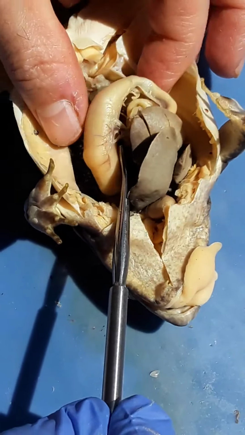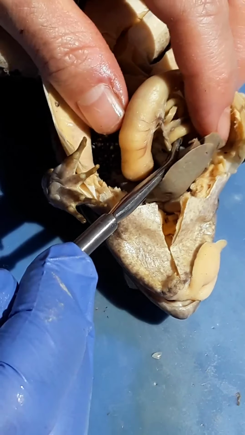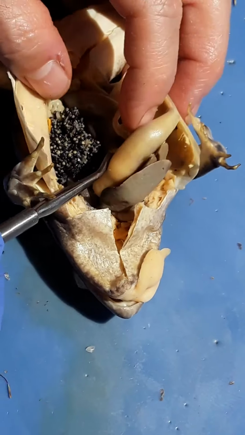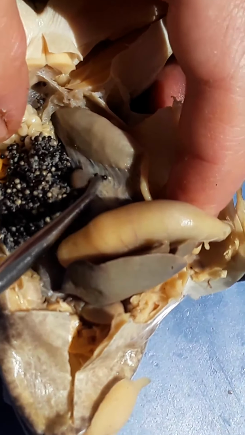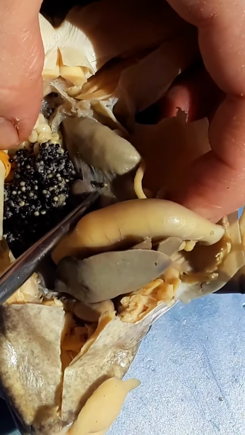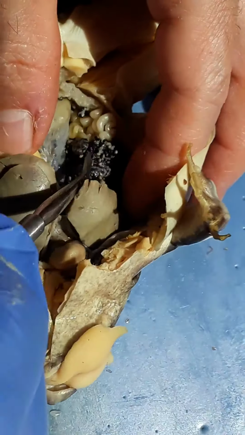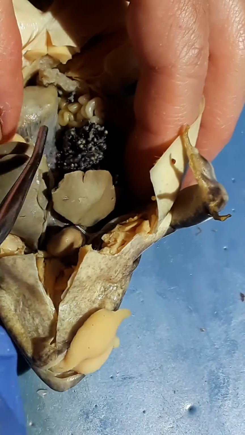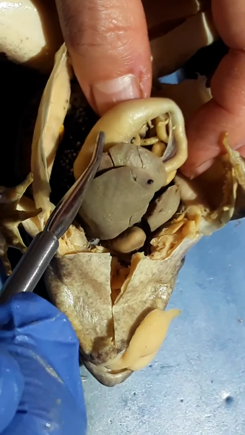Okay, stomach is usually associated with the spleen, at least spatially. And here's that spleen, underneath the stomach. Okay, and it's not a paired organ, so if we look on the other side, we should not see a similar organ, which is true. So that's a good sign that that was the spleen here.